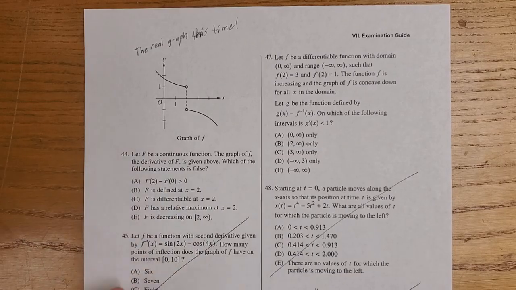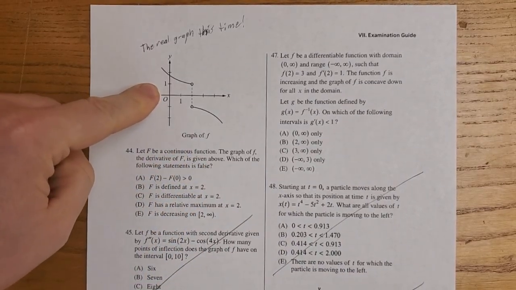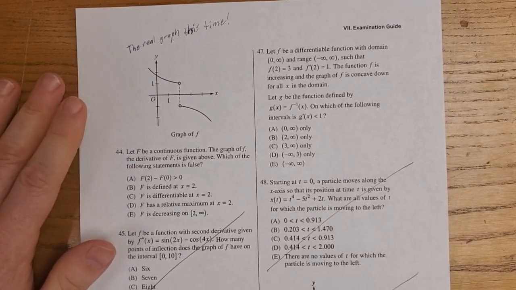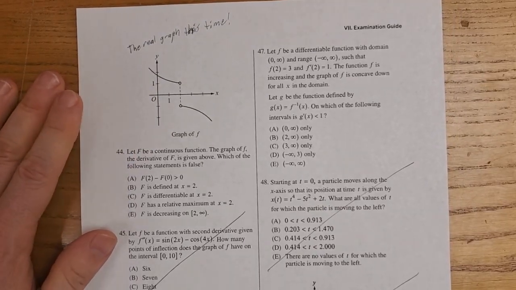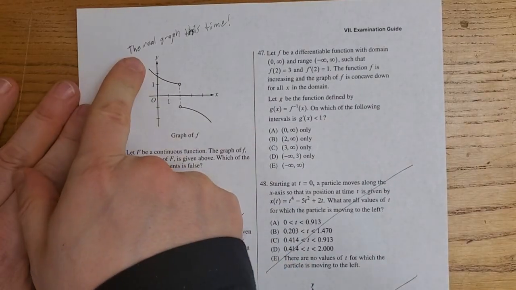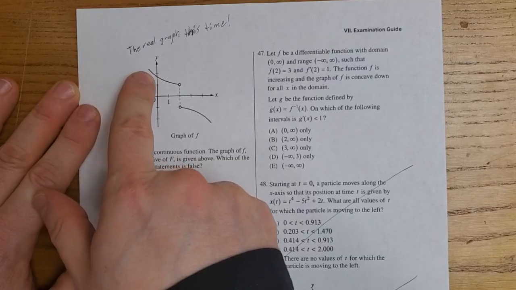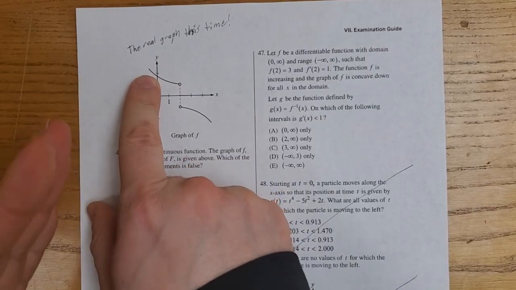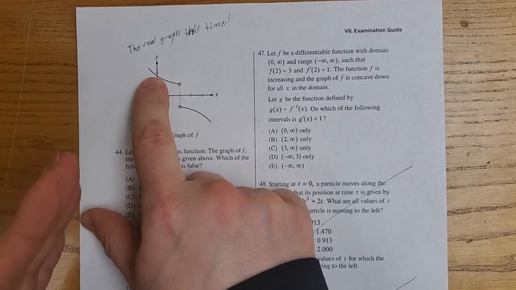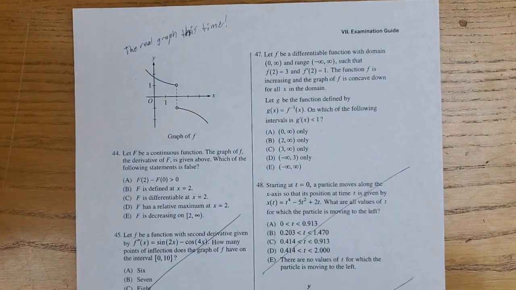F is some continuous function. This shows the derivative of that function, and what is happening here. So we have the slope that is positive. So the function is going up, but it's decreasing. So it's flattening out as we go.